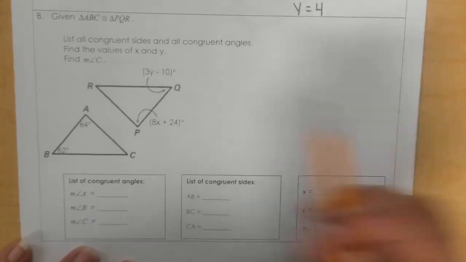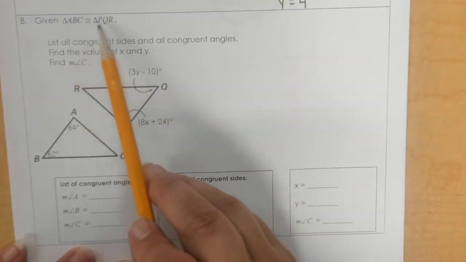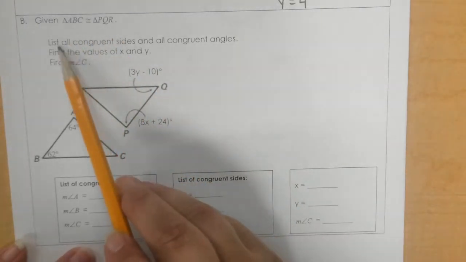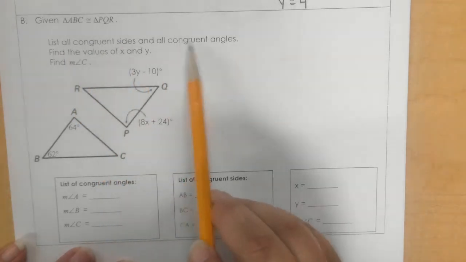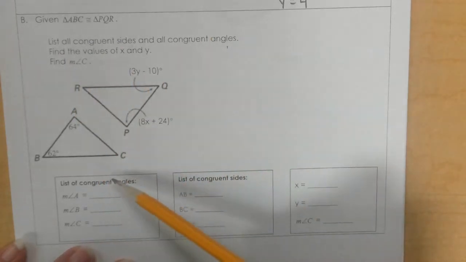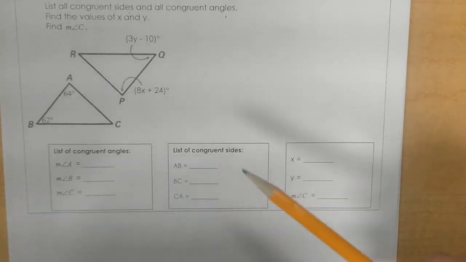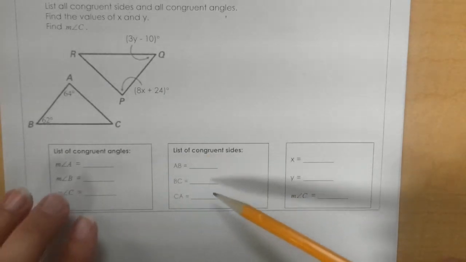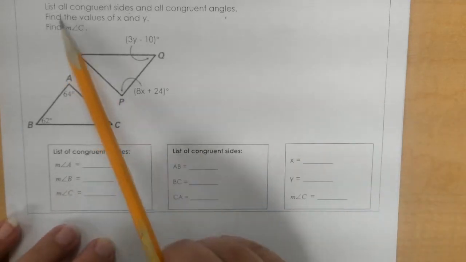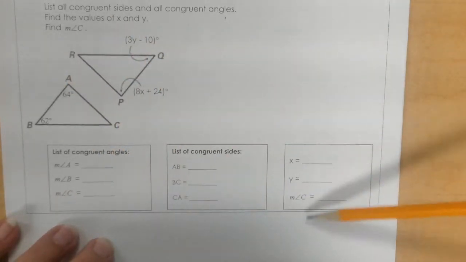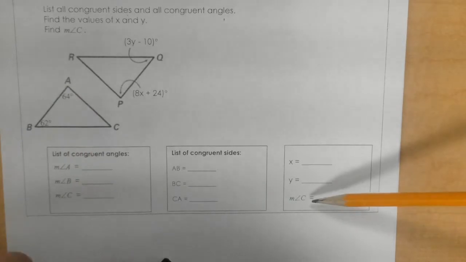Okay, in part B, we are given a congruent statement. Our congruent statement lists all congruent sides and all congruent angles. So that's where we list here. So this is just wanting letters, not numbers. We're not finding measurements yet. Okay, then find values of x and y. So we list that here, and find the measure of angle C.